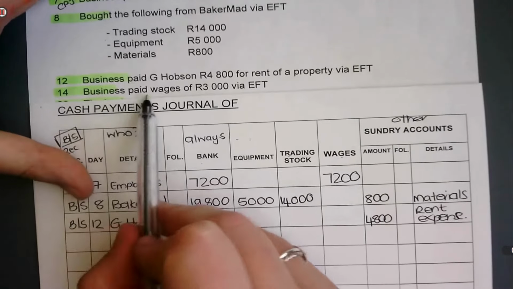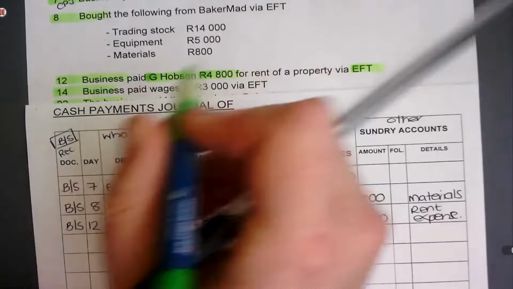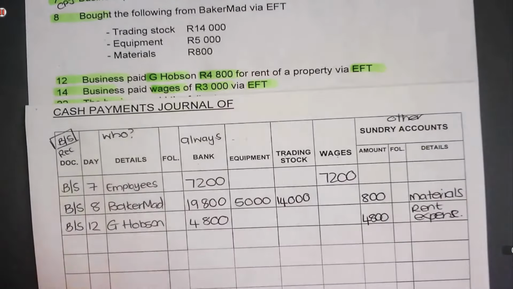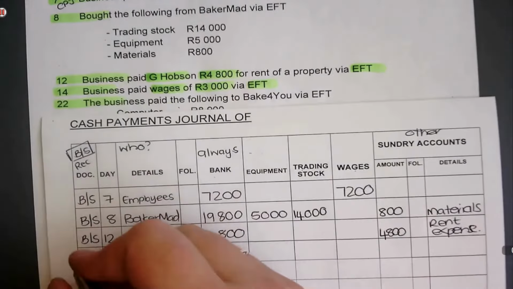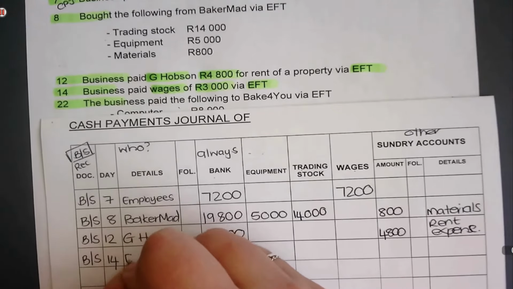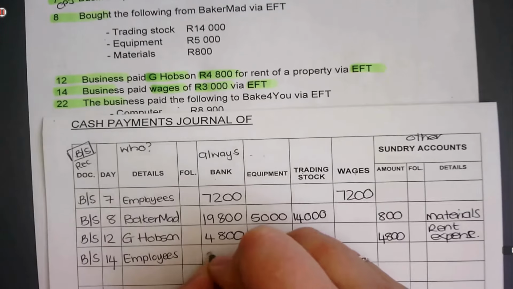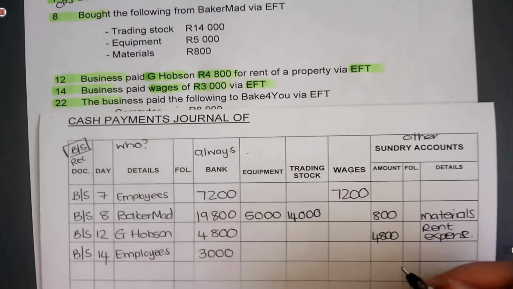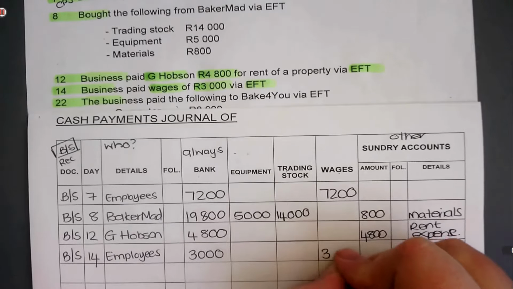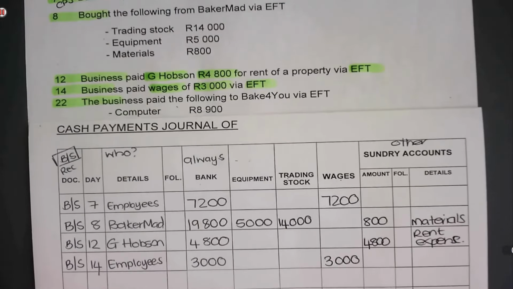On the 14th, you paid wages. Let me just highlight these here so you can see. On the 14th, you paid for wages of 3,000 via EFT. So it's an EFT, it's going to be bank statement, the 14th. Who did you pay if it's wages? You paid your employees. How much did you pay them? 3,000 Rand. And what was it for? Equipment, trading stock, wages, or other? It was for wages. I love CPJ, it's lekker.